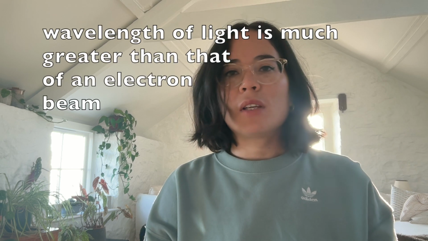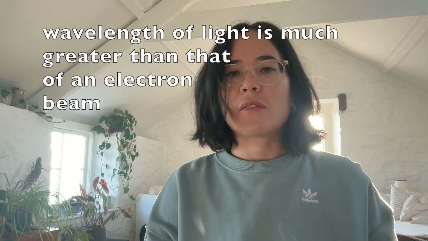So what's the major reason for electron microscopes having a much greater resolving power compared with light microscopes? Well, it's all to do with the wavelengths involved. The wavelength of light is much greater than the wavelength of an electron.